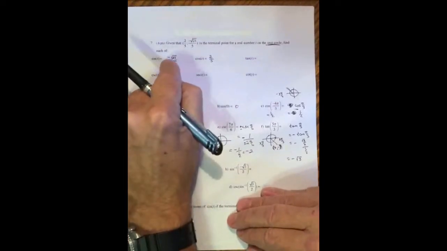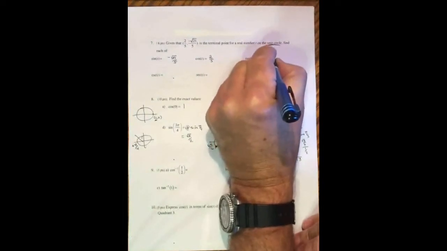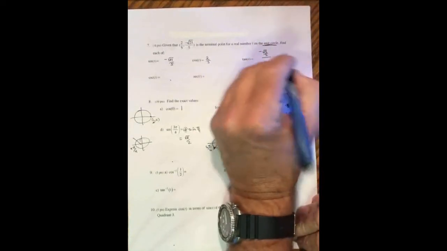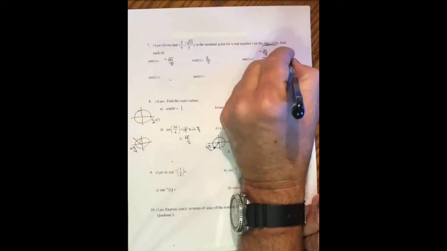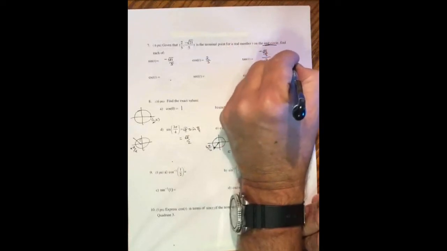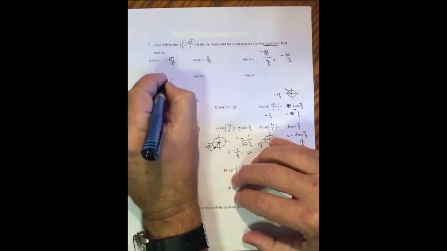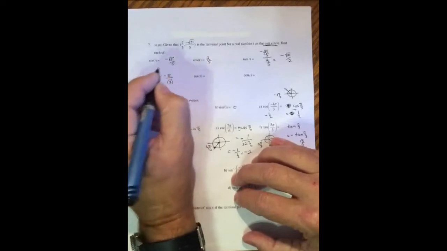The tangent's going to be this divided by this. So it's going to be minus square root of 21 over 5 divided by 2 over 5. So it's going to be a minus square root of 21 over 2. The 5's cancel out. Cosecant is 1 over sine, so this is minus 5 over square root of 21.